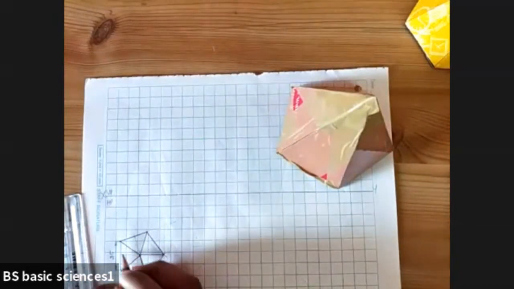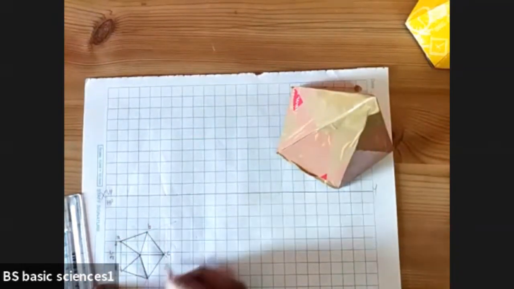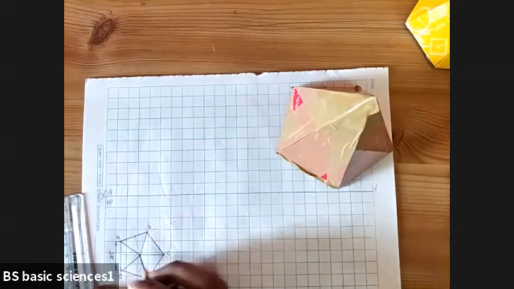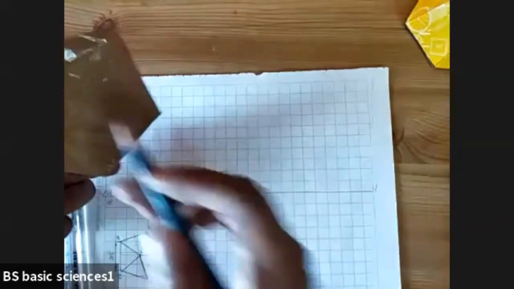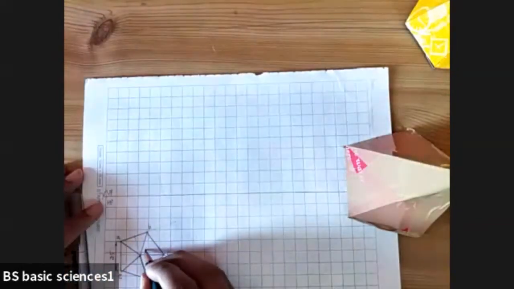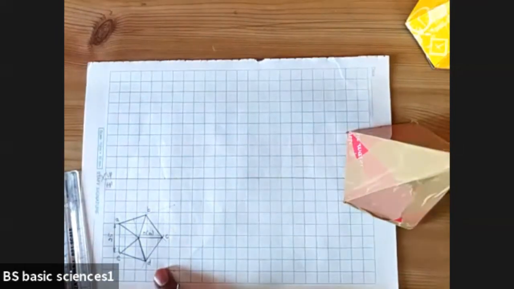Fine. And after that, mark the sides. This will be A, B, C, D, E, and we have the axis, that is O and O1. So this will be O, and in bracket, it will be O1. The top view is done. Okay, after completing the top view, we will be going with the front view.